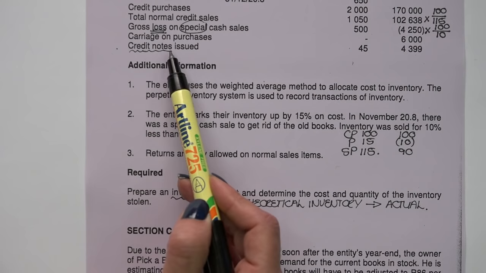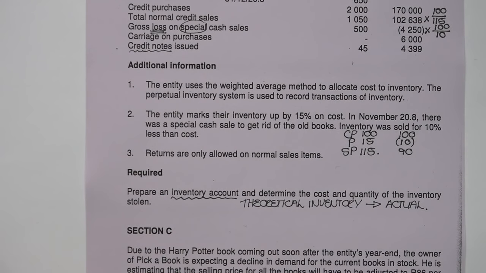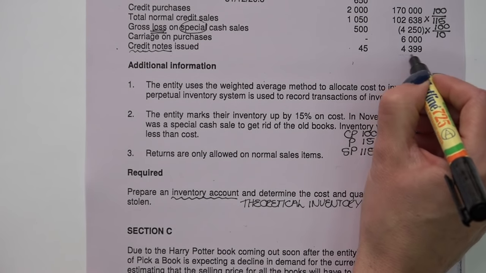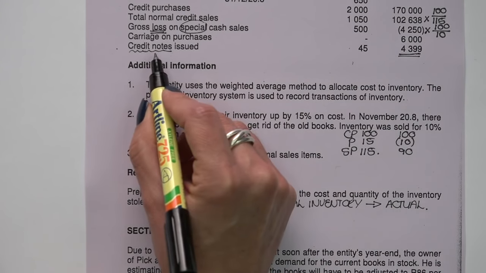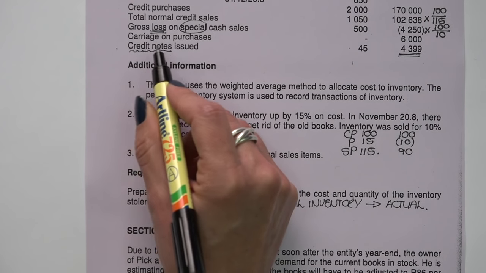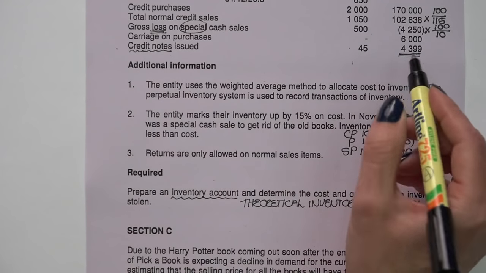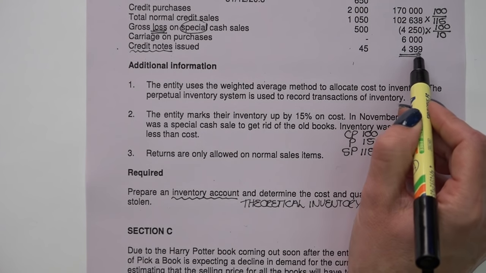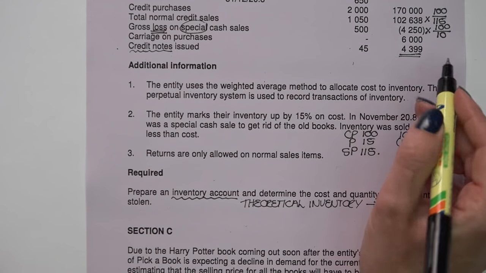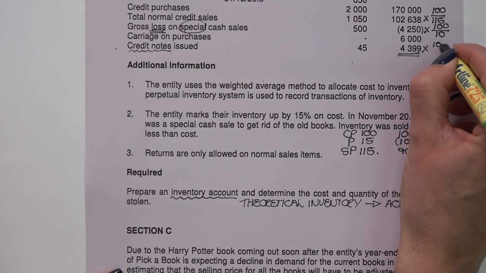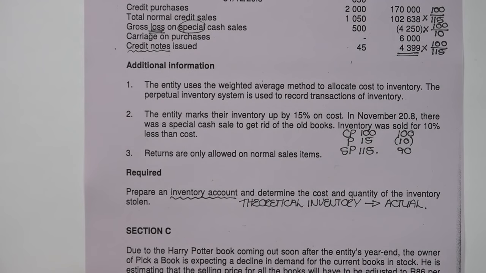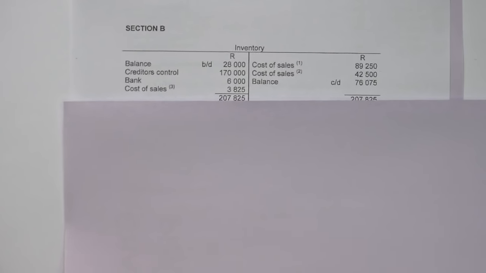Sales returns will make your inventory increase. We'll have to add that on the debit side, but we can't work with a selling price. Remember the credit note: if you return something, you will still not be aware of the cost price. So this 4,399 represents a selling price, and I have to convert that to a cost price. That will be added back into my inventory.